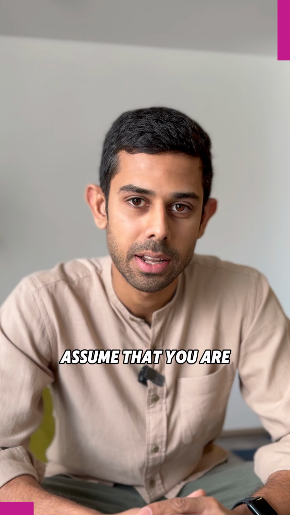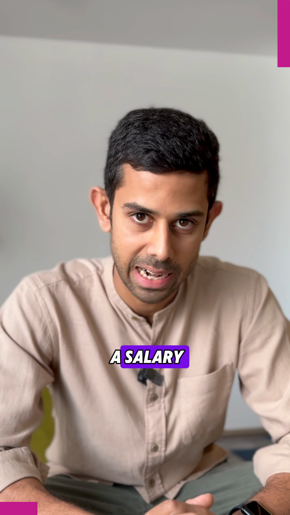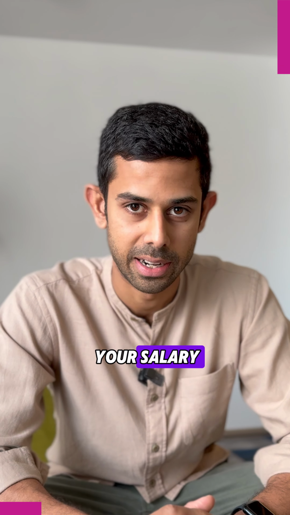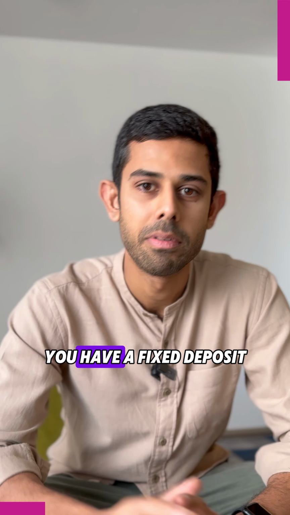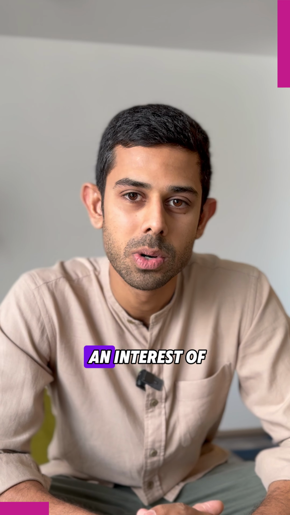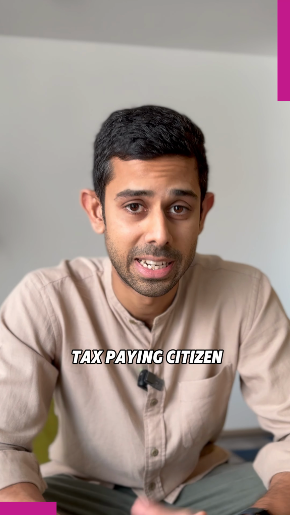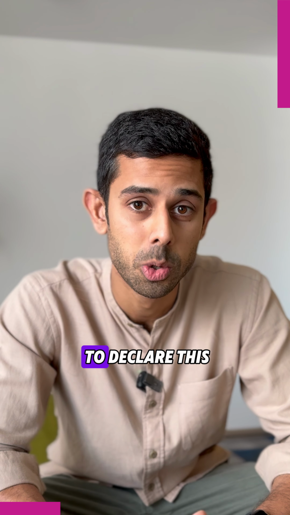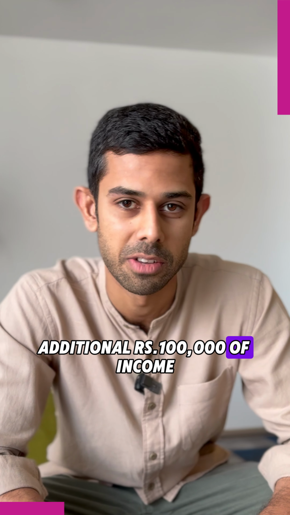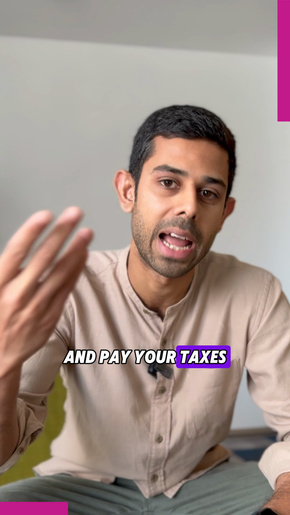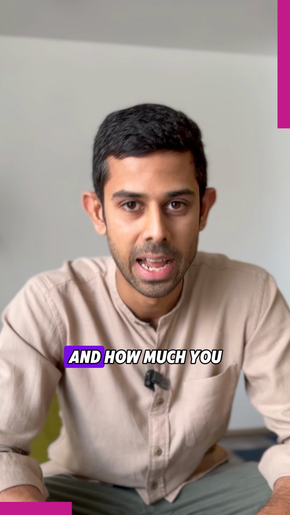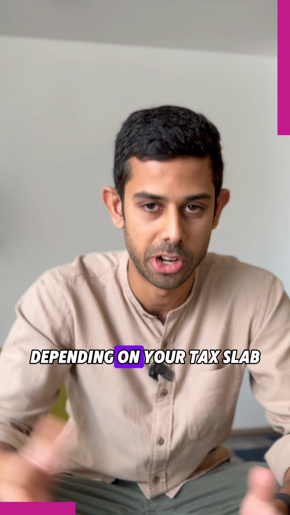Now assume that you are an employee earning a salary and you're paying tax on your salary. In addition to your salary, you have a fixed deposit that is giving you an interest of 100,000 rupees every year. As a responsible tax-paying citizen, it is your duty to declare this additional 100,000 rupees of income and pay your taxes on it with your income tax as well. How much you have to pay will differ depending on your tax slab.